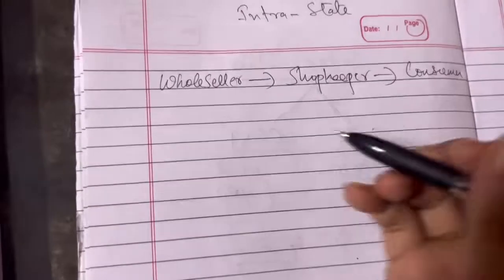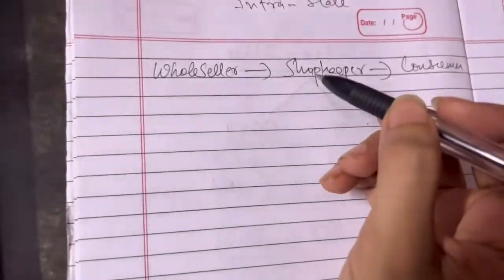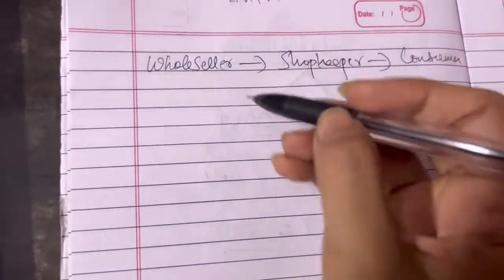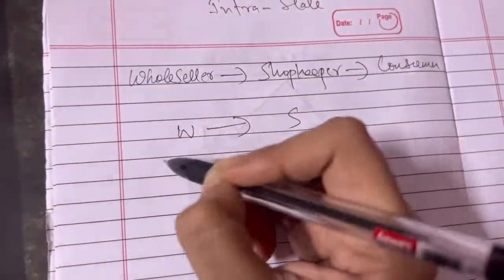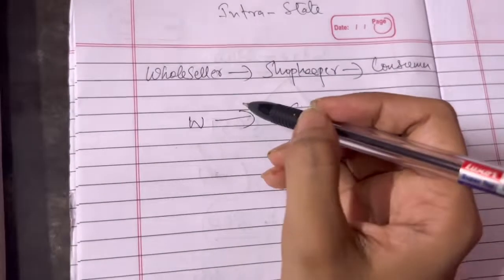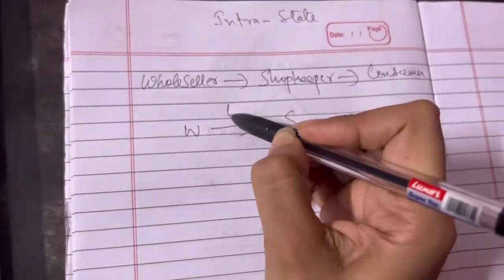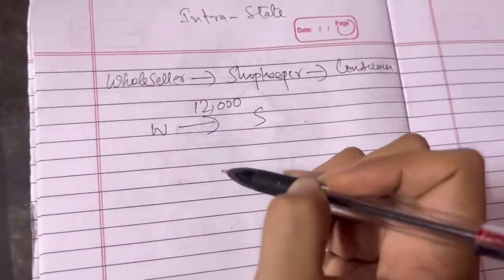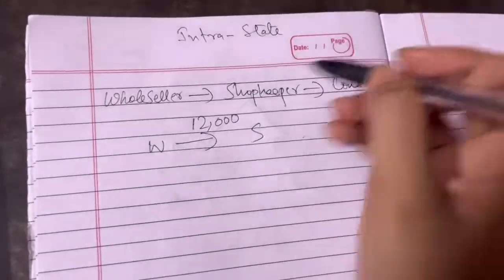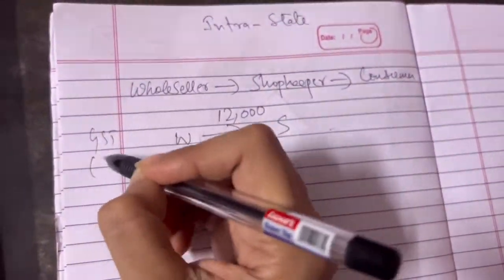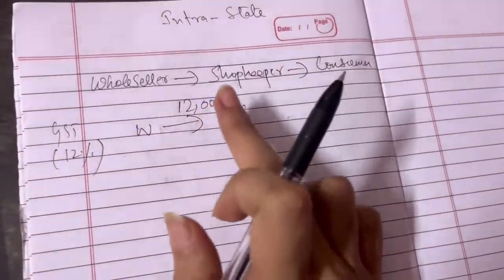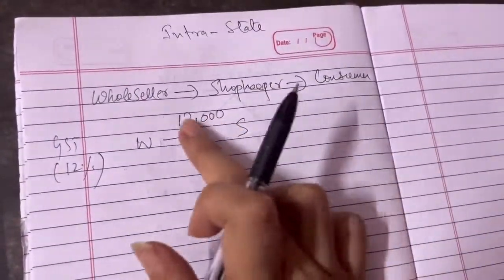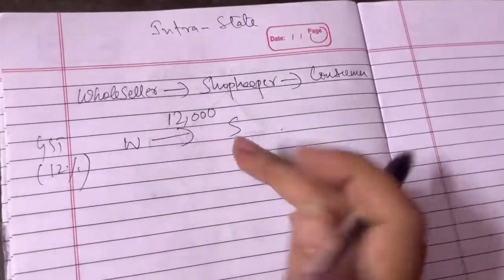Let's say the wholesaler sells a TV set to the shopkeeper at 12,000, and the GST is 12%.